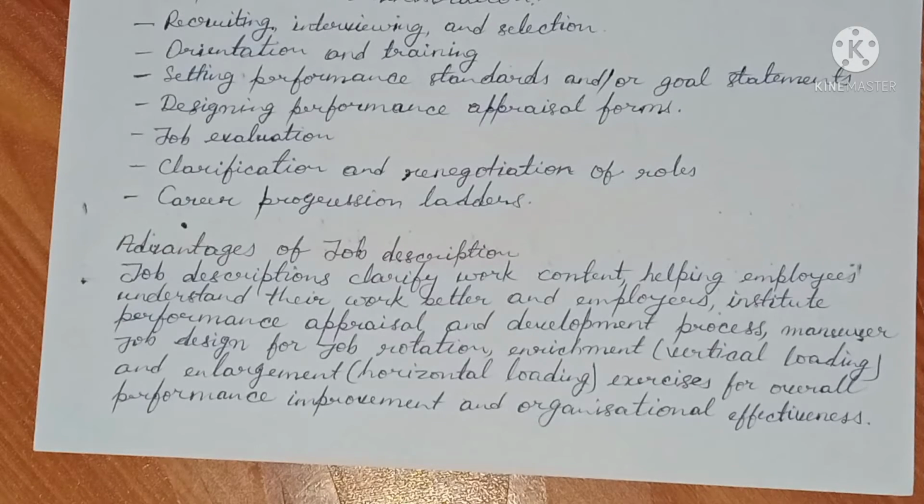And also it is about maintaining a consistent salary structure. It means according to the job, the salary should be decided, and it is from the job description that we get the information related to the job. It also is used to evaluate the job, specifically for compensation and administration purposes.